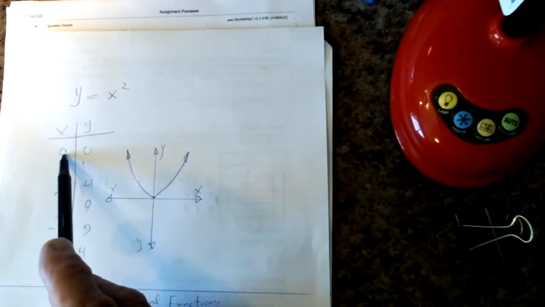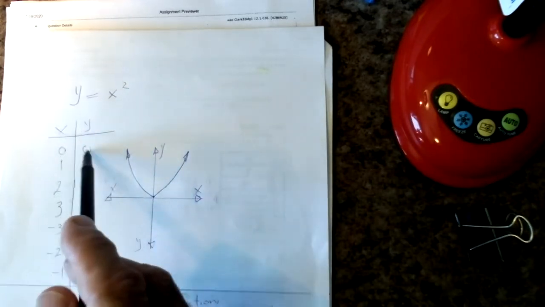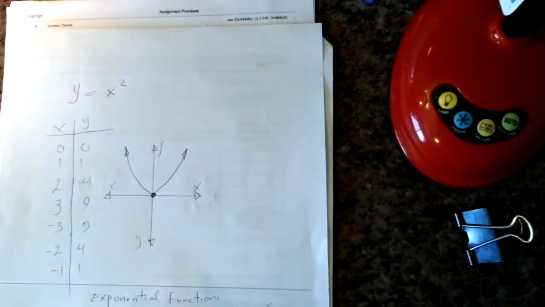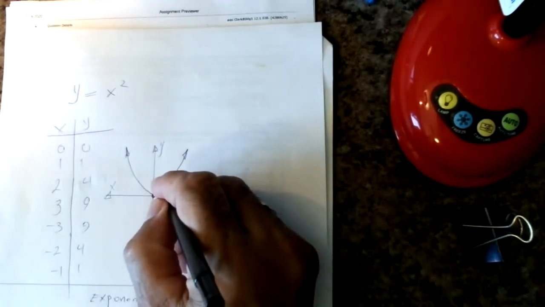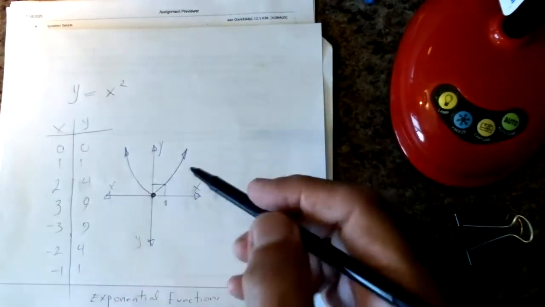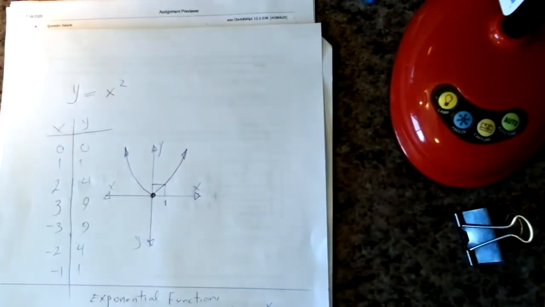For instance, if I take 0 and substitute here, 0 to the power of 2 is 0, so the first point is (0, 0), which is here. And then x is 1, 1, and so on. When you graph it, you see half a bowl, or a parabola.